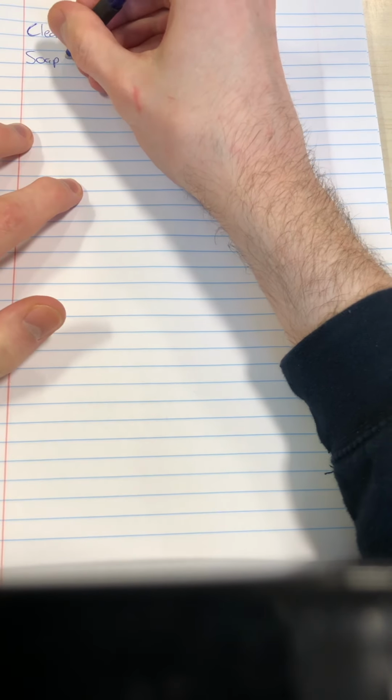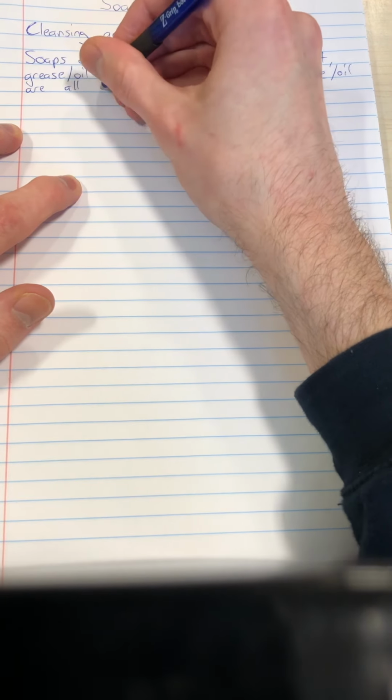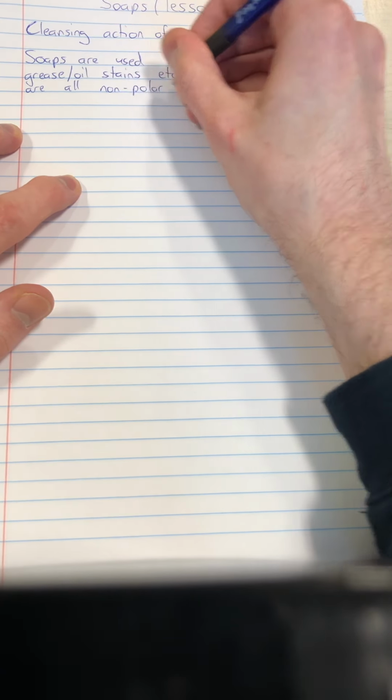So soaps are used to clean away dirt, grease, oil stains, etc. Now what's important about this and what you need to get into your head is that the dirt, grease or oil are all non-polar substances.